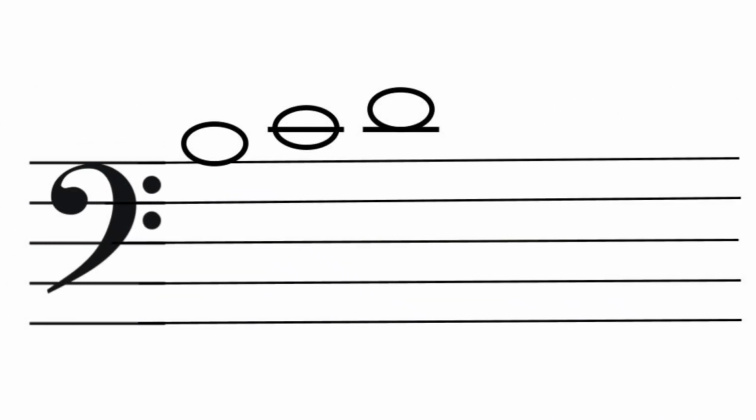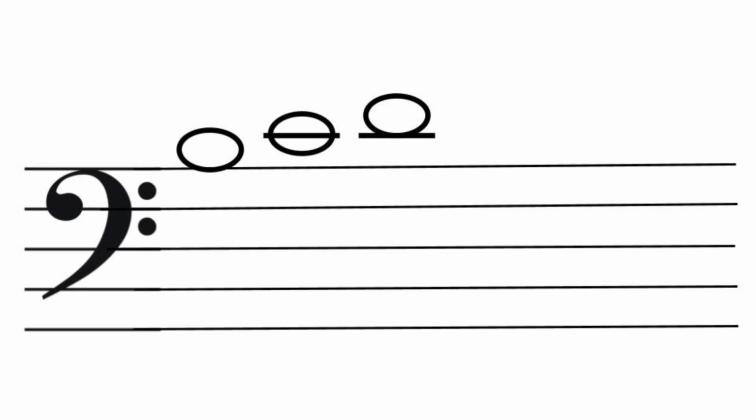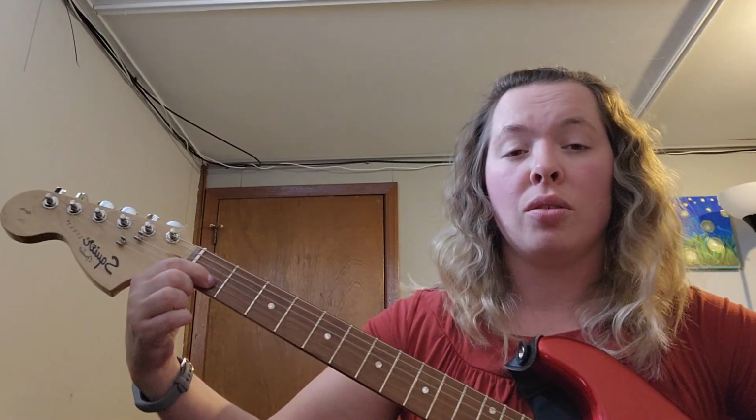We call this middle C. So on the piano, it's the C in the middle of the piano. It's also in between. If you have a treble and bass clef together, middle C is smack in the middle. So middle C, 1 ledger line above the bass clef, is your second string, first fret.